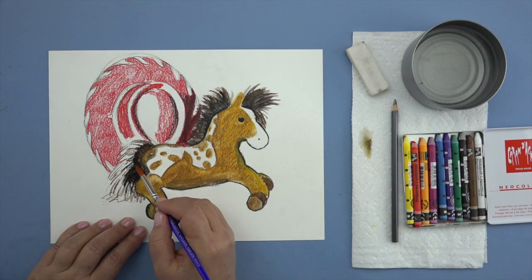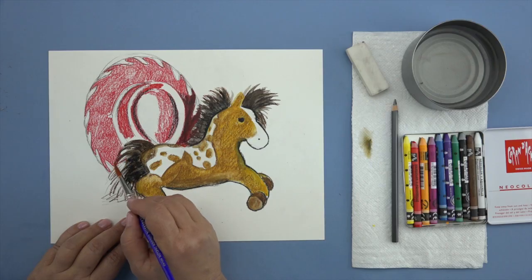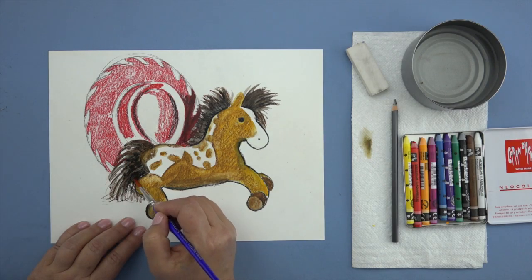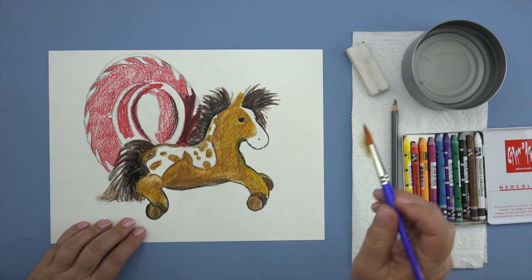Now paint over all the color areas with water. Water spreads the color out over the surface of the paper. Take your time and keep the color within the boundaries of your drawing lines. Rinse the brush each time you finish with a color.